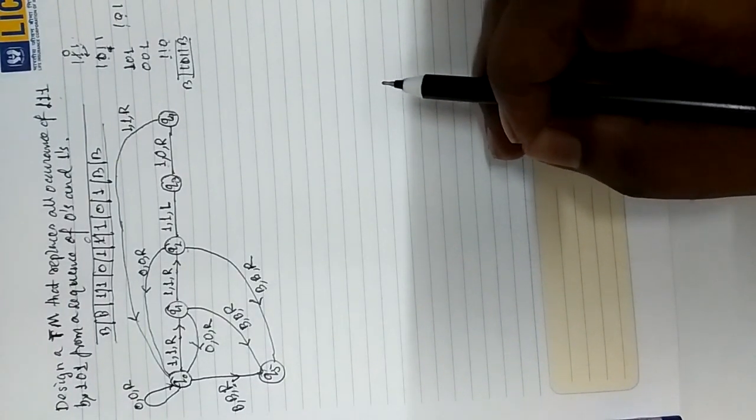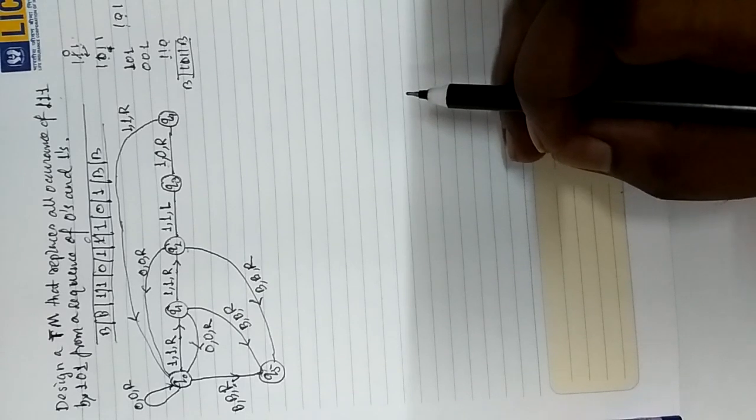And in the next example, we will design a Turing machine that accepts well-formed parentheses. Basically, well-formed parentheses can be accepted using a PDA, that is, pushdown automata. But here we will see how a Turing machine can accept well-formed parentheses. Now, since the pushdown automata can accept, a Turing machine obviously will accept. But still, we will see this example of how a Turing machine accepts well-formed parentheses. Okay, thank you.